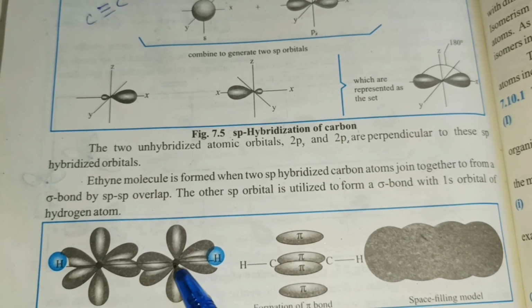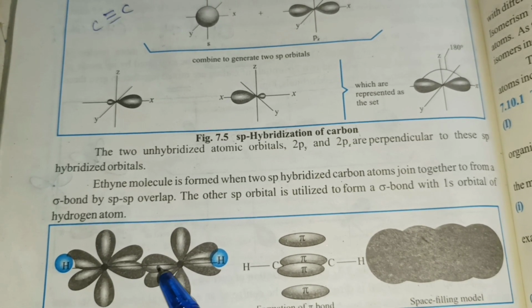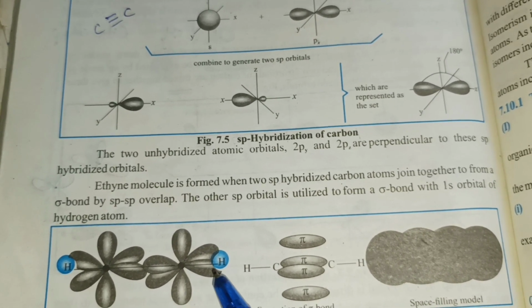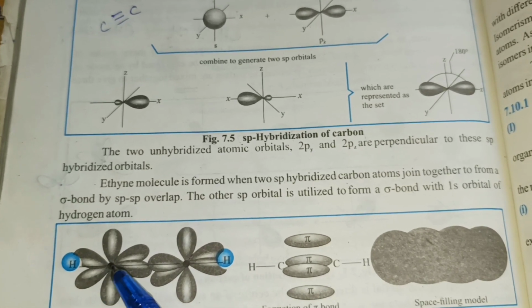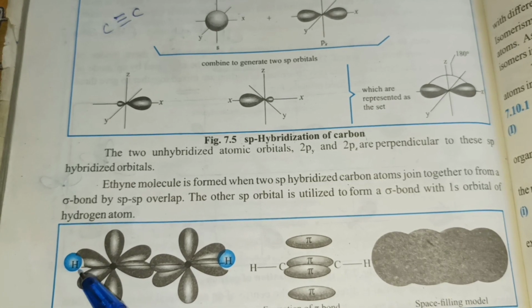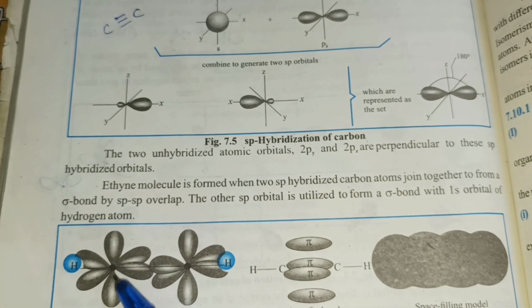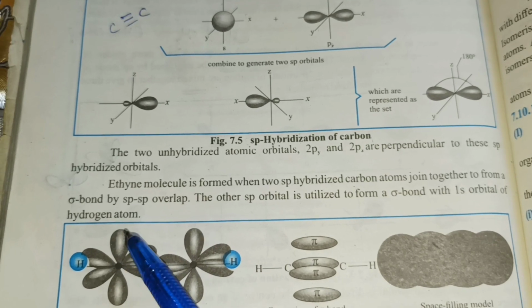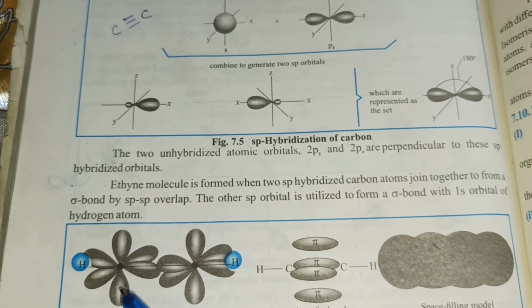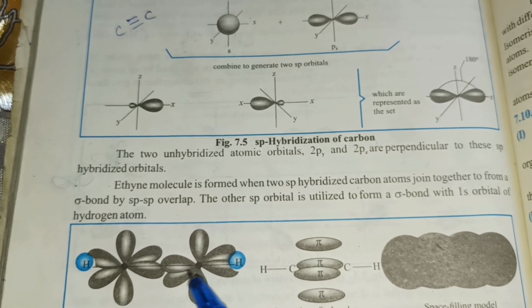The sp orbitals of the two carbon atoms overlap and form one sigma bond, and the other sp hybrid orbital of each carbon atom forms an sp-s overlap with a hydrogen atom. The two unhybridized orbitals remain perpendicular to these orbitals. This is showing the orbitals which do not participate in hybrid formation. So these orbitals remain perpendicular to the hybrid orbitals.